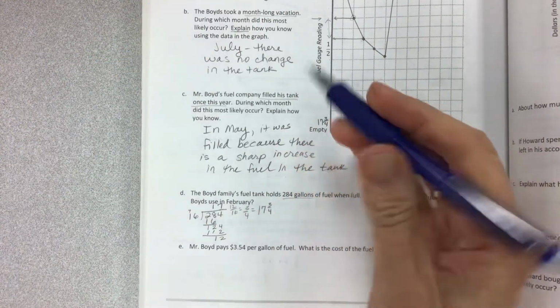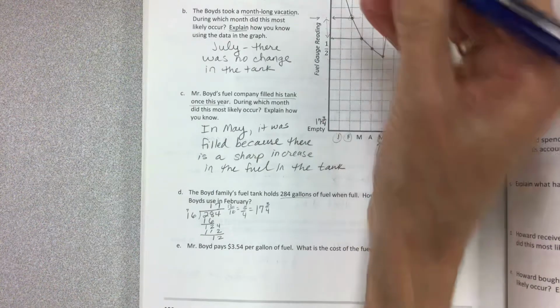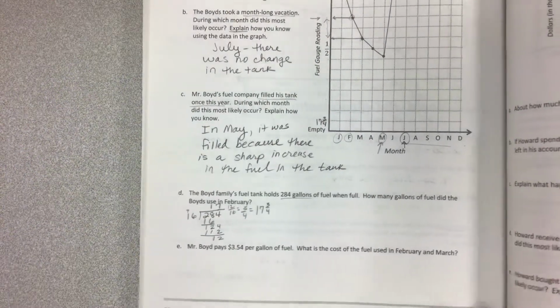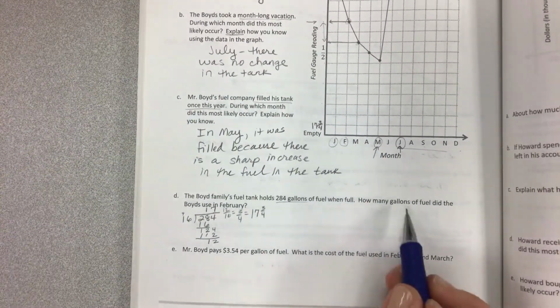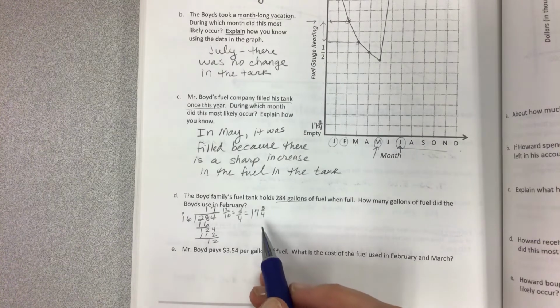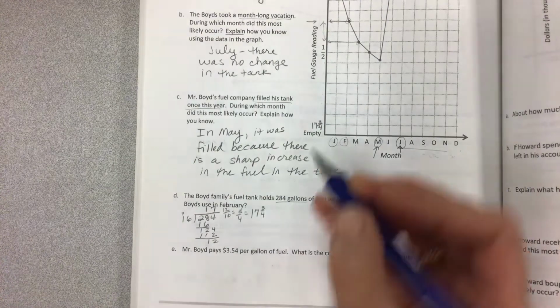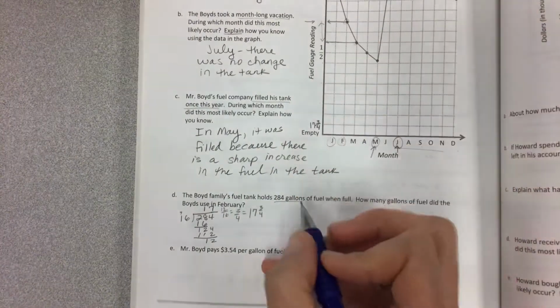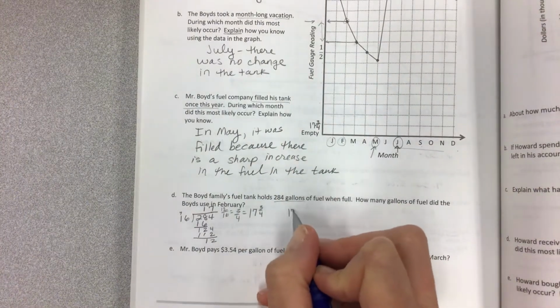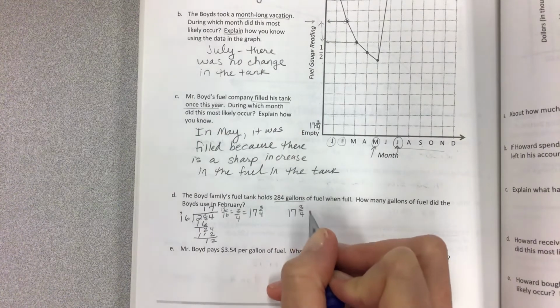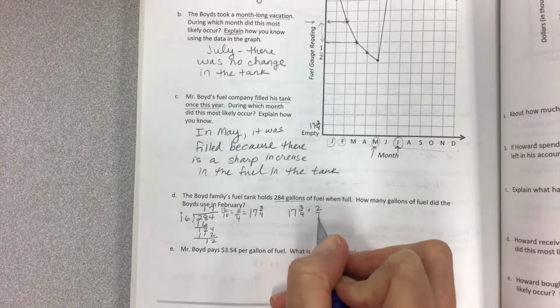Okay, and then you can count by that if you wish to, but we don't really have to at this point, but you could. So then we need to multiply by 2 because we need to know what these two sections are. So 17 and 3/4 times 2.